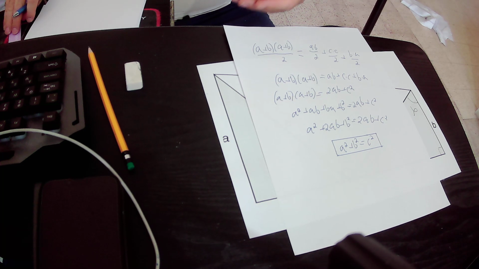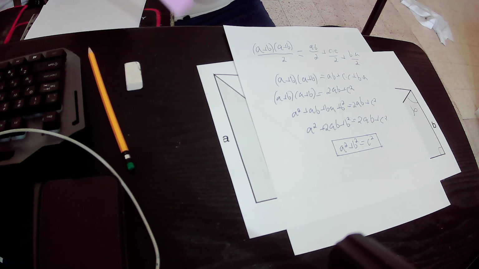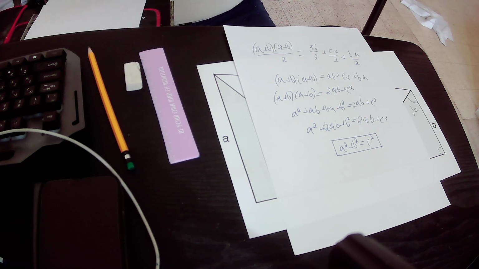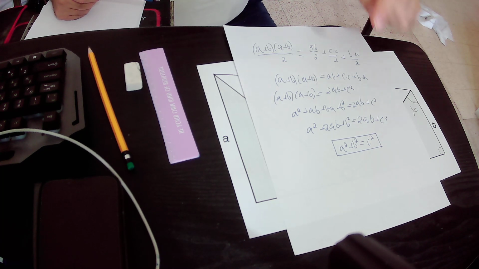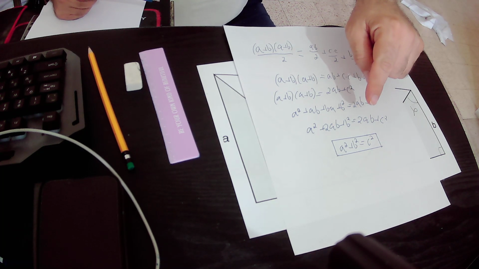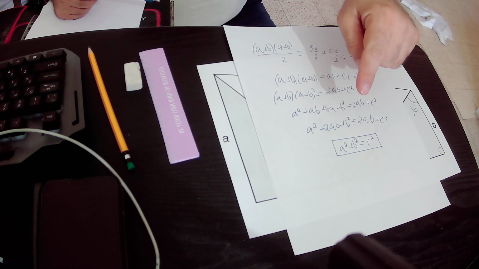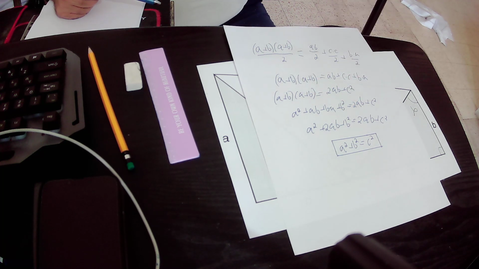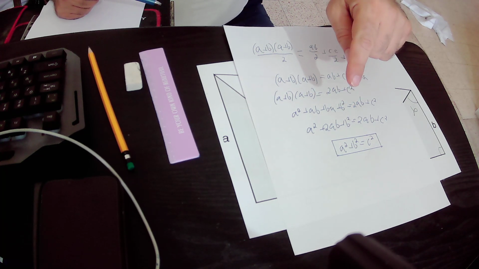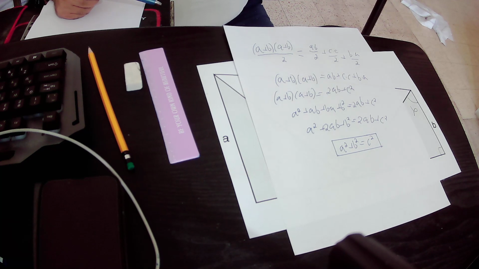So the final result is that A squared plus B squared equals C squared, and this is exactly the Pythagorean theorem, which says that the square of the hypotenuse is equal to the sum of the squares of the perpendiculars, or C squared equals A squared plus B squared.